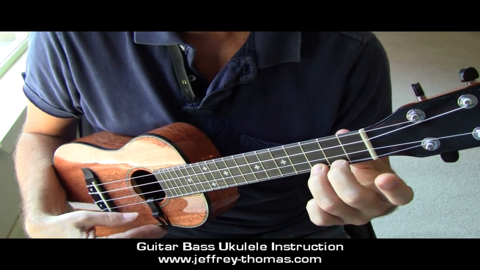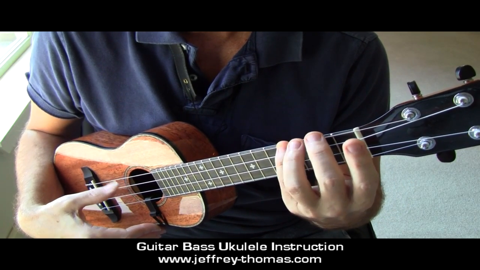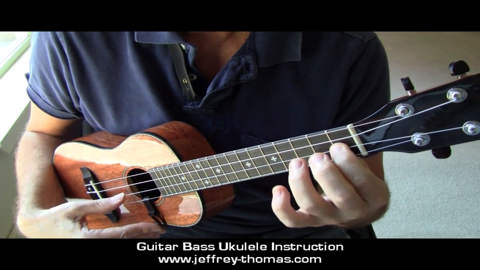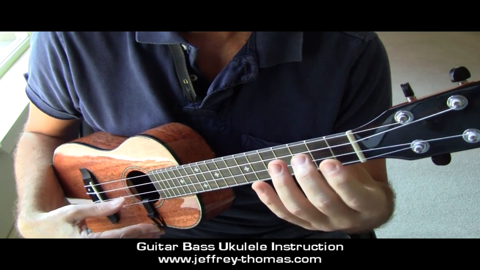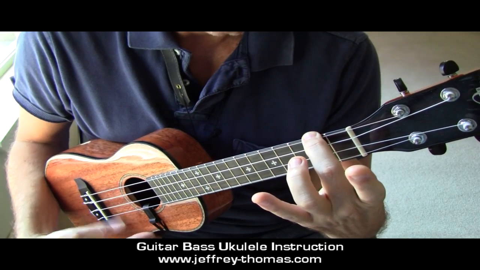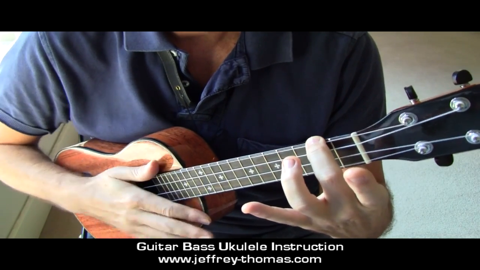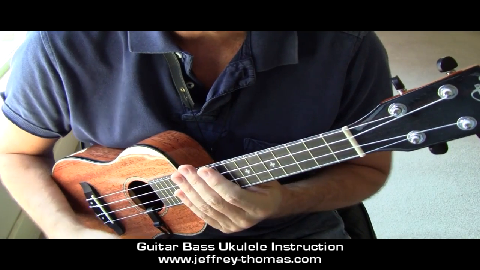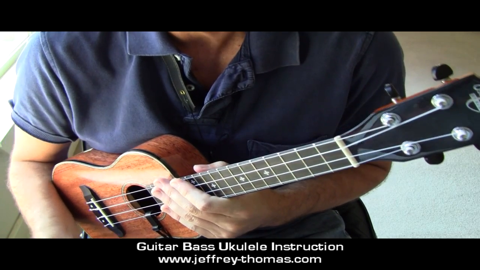Now back down. Again. Chord. Okay, so you can jam it up a bit, go back and forth from the chord to the scale. There, and now you're placing things on the ukulele.